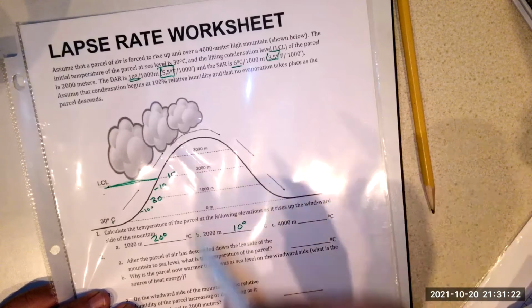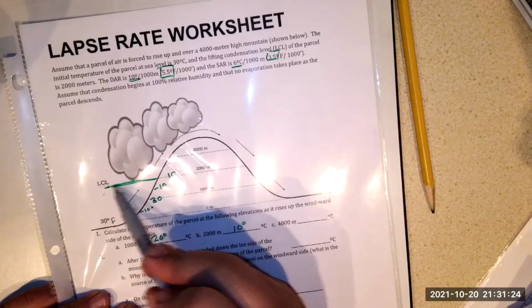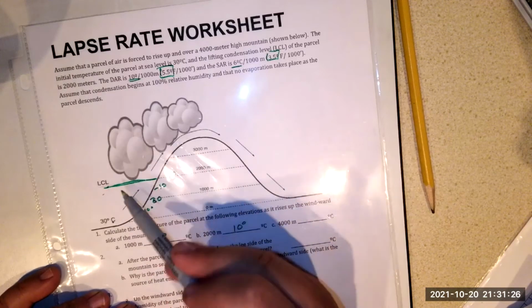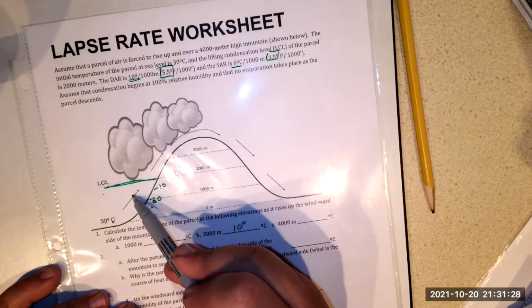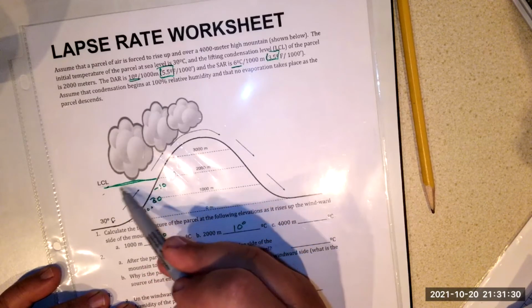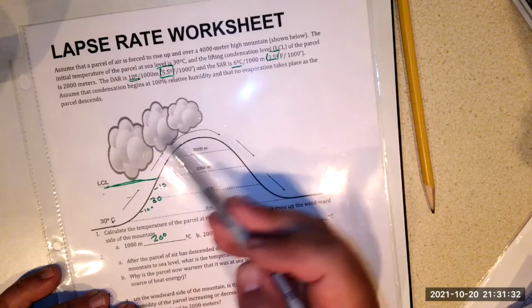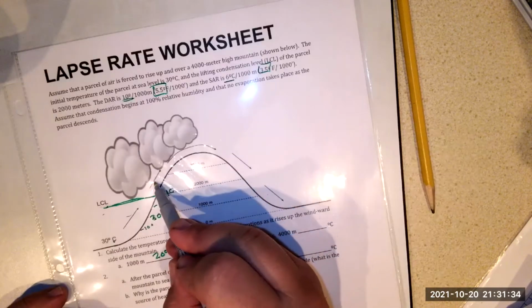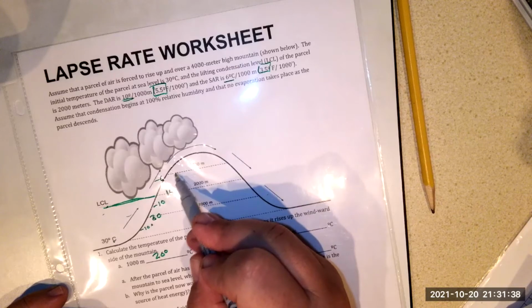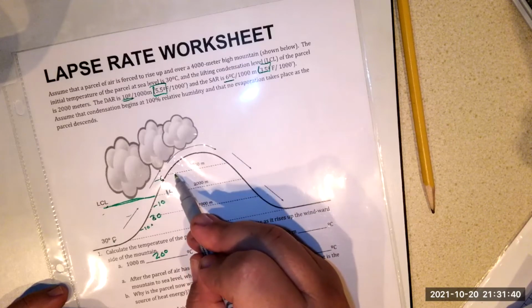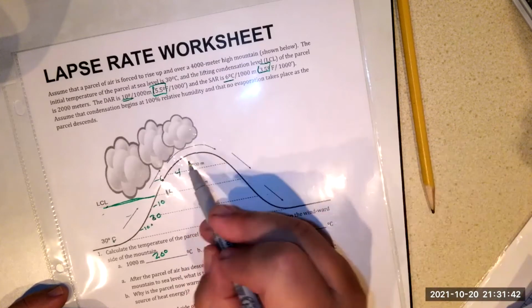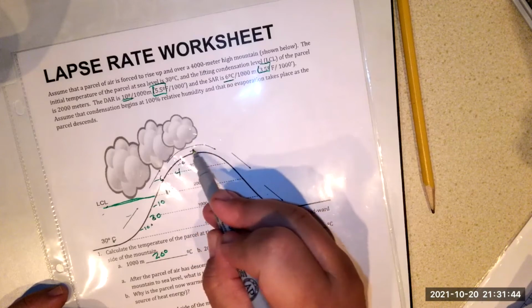Okay. Then now we've hit the lifting condensation level. So now we're going to switch from the dry adiabatic rate to the wet adiabatic rate, or the saturated adiabatic rate. So this is going to be minus 6 now. So we get up to 3,000 feet. So this is going to be 10 minus 6 is 4. And then another minus 6, negative 2.